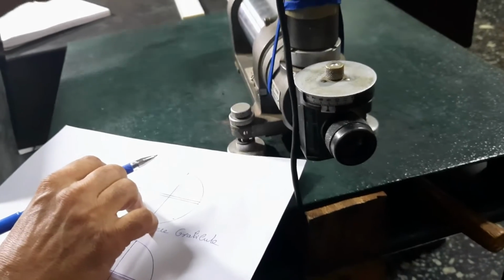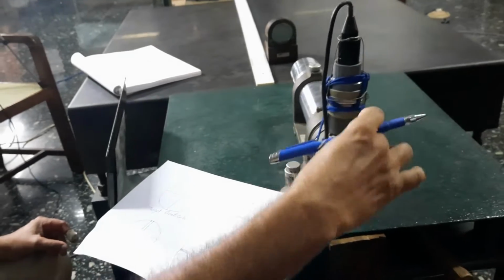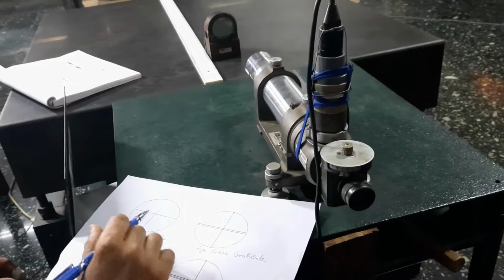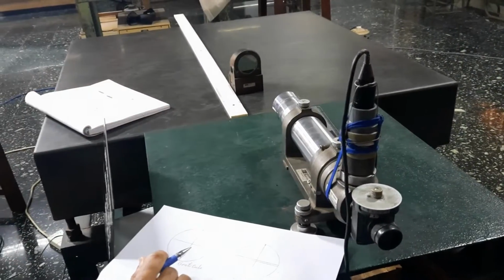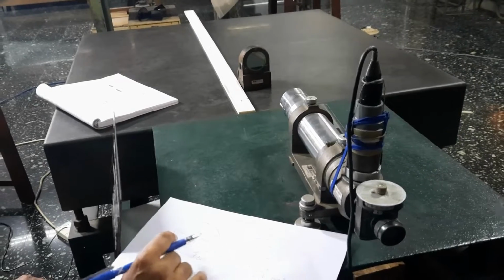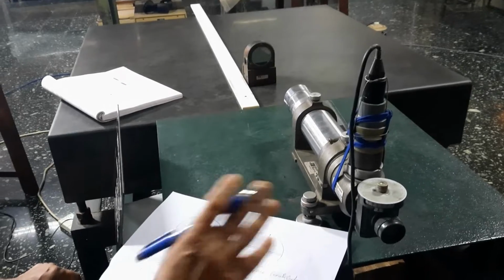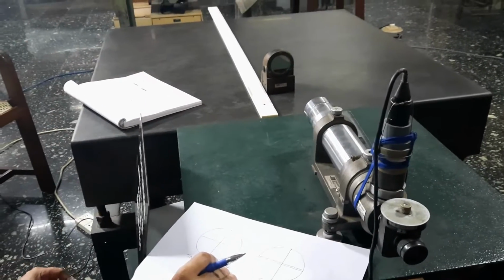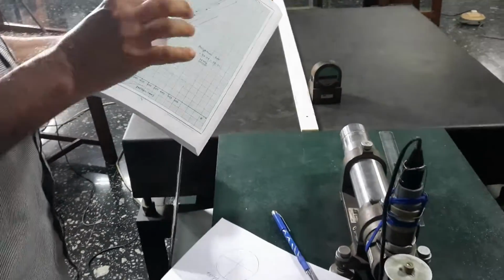So for each position of the reflector, you adjust the vertical line and the horizontal line. The horizontal line is adjusted with the micrometer head, and the vertical line by tilting the reflector sideways, then note the reading. Then shift the reflector to the next position, adjust again and take the reading, up to the end of the surface. So the tabular column is like this.